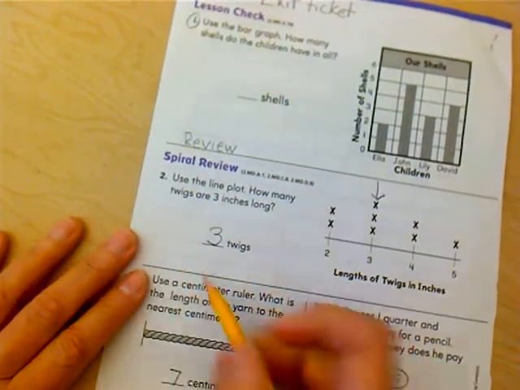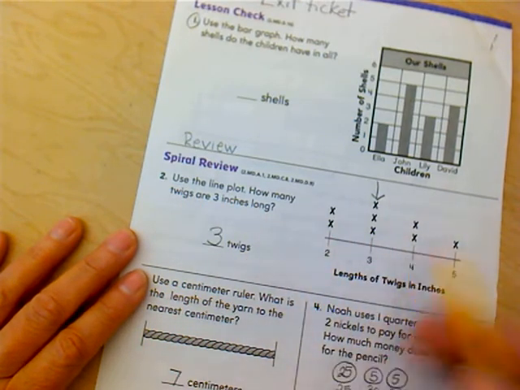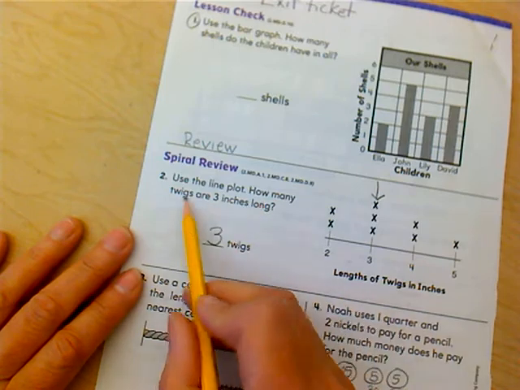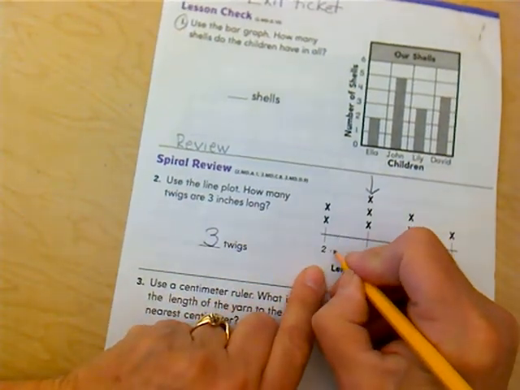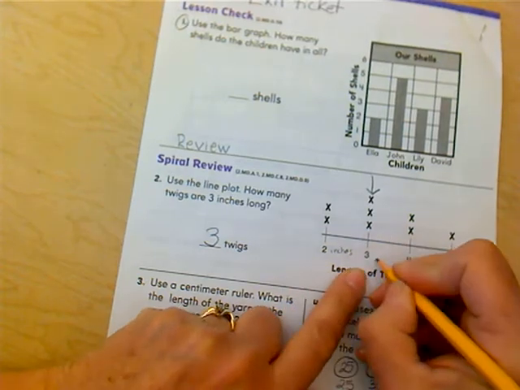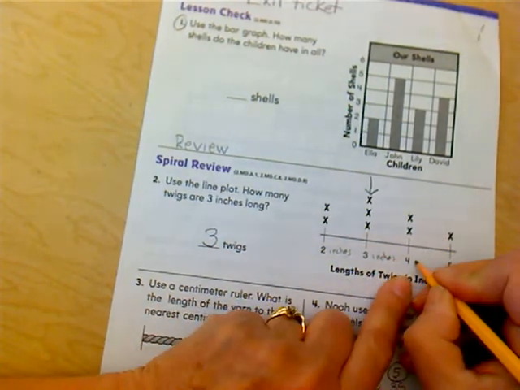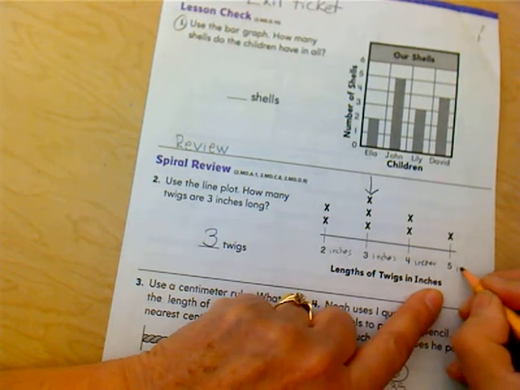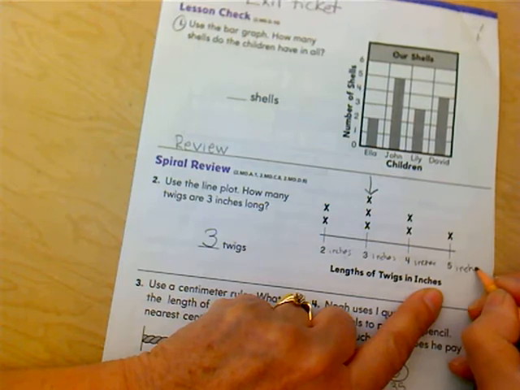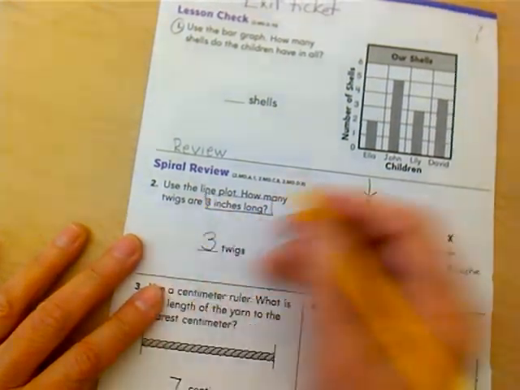I talked to you about using the line plot. This is a line plot. It's basically like a bar graph. How many twigs were 3 inches long? Well, remember this was 2 inches. This was 3 inches. This was 4 inches. And I wrote this down for you just before we did this, 5 inches, but I'm only interested in the ones that are 3 inches long.